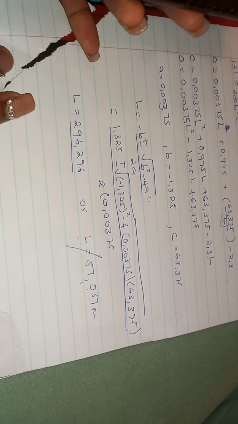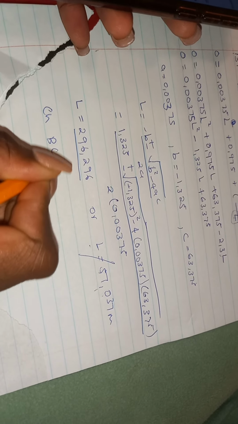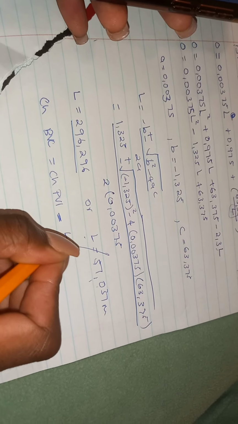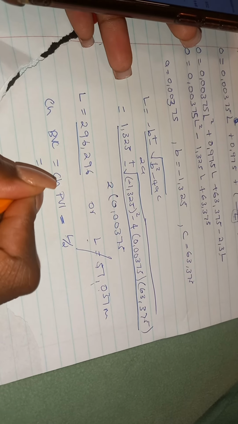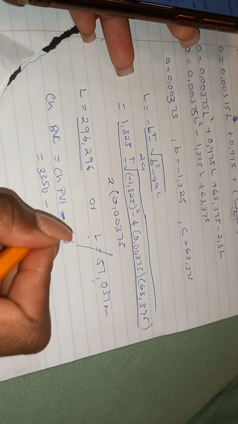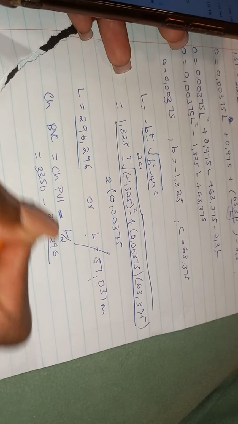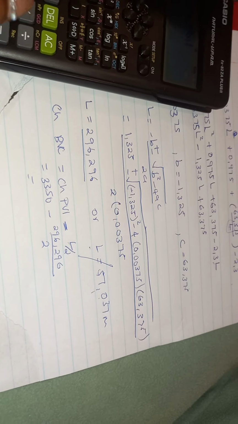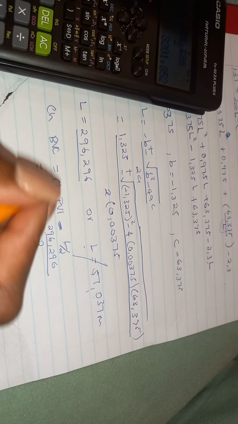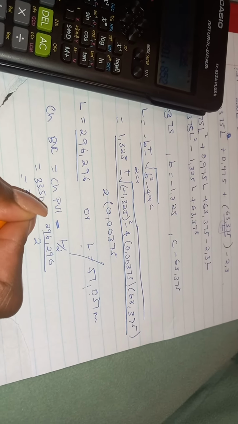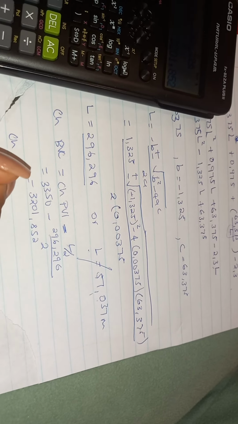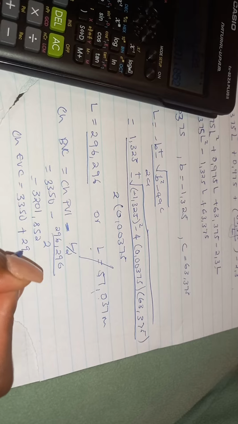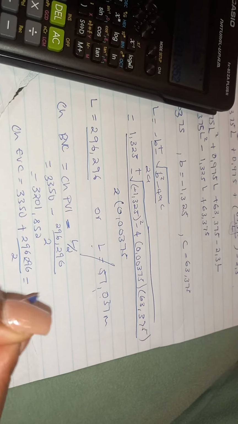After getting your L, you're gonna calculate your chainage of BVC. Chainage BVC is chainage PVI minus L over 2. So chainage PVI is 3350 minus, what is L over 2? Your L is 296.296 divided by 2. So 3350 minus 296.296 divided by 2. So your chainage at BVC is 3201.852. Chainage EVC is chainage PVI, which is 3350, plus you add 296.296 divided by 2.